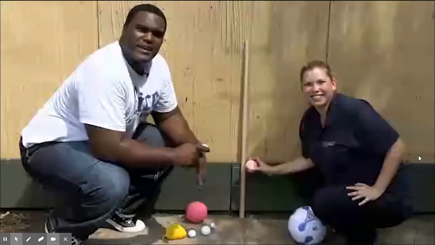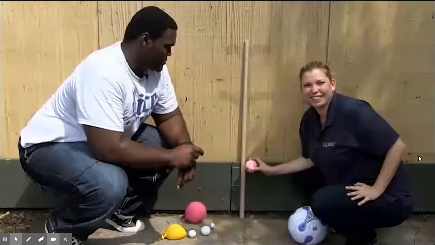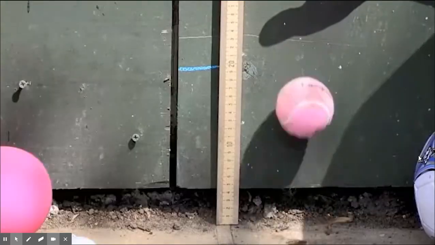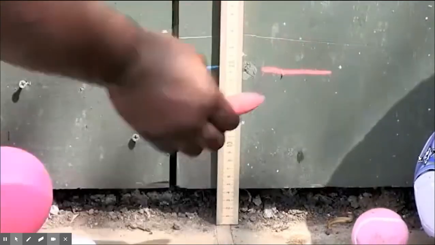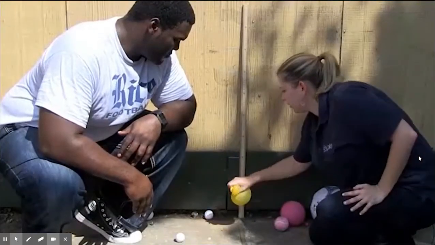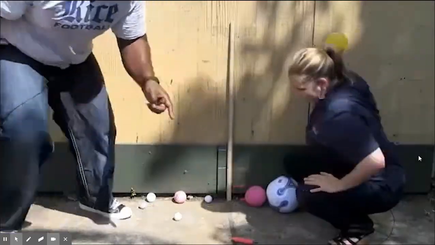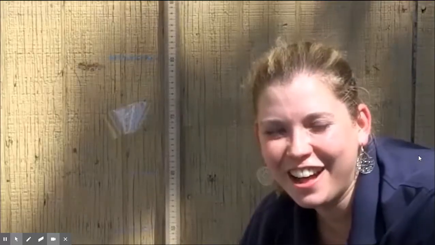I set up this meter stick outside to see how high each ball would bounce. Let's test it. It's time to test this last one. I knew you had something planned. I'm going to go catch Devon. See you next time.